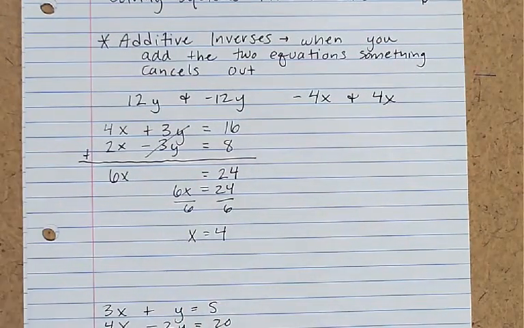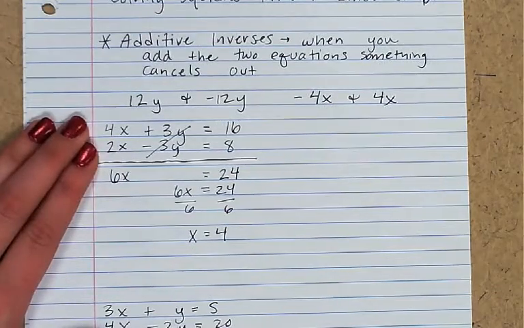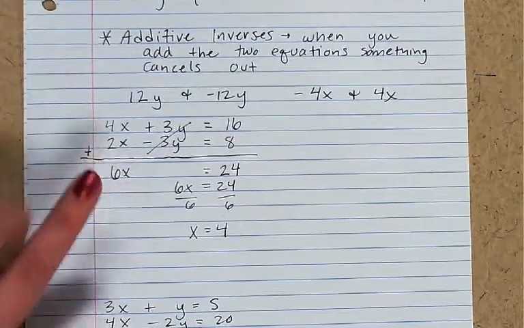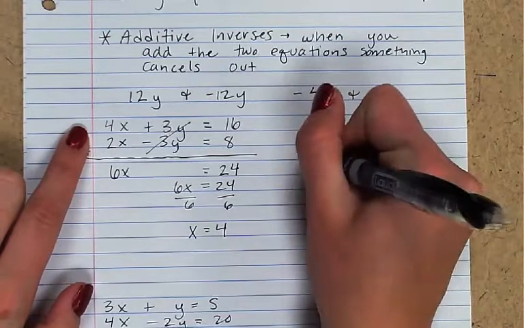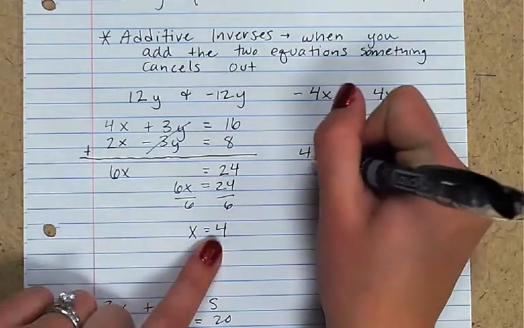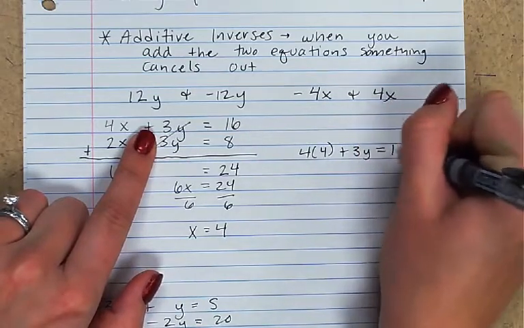Now, like I've talked about in the other videos, when you're solving systems of equations, remember these are all equations of lines. The solution is where the lines intersect, at an ordered pair. So just because we have the x coordinate doesn't mean we're done. We have to go back and get the y coordinate. You can plug it into either equation; it doesn't matter. I'll plug it into the top equation. So 4x, which we know is 4, plus 3y equals 16.